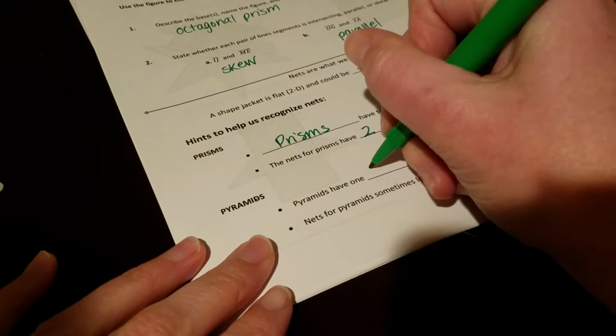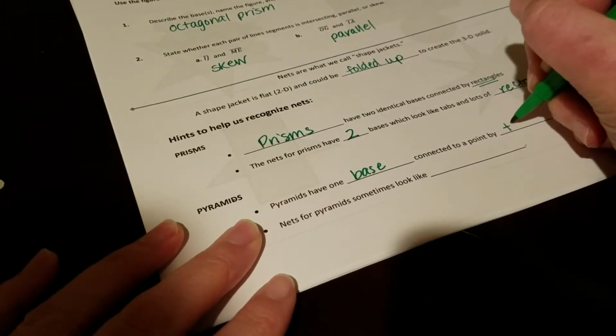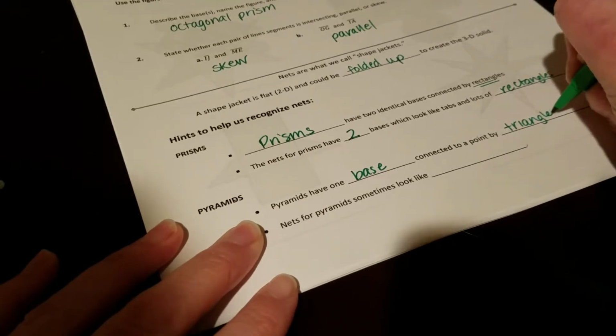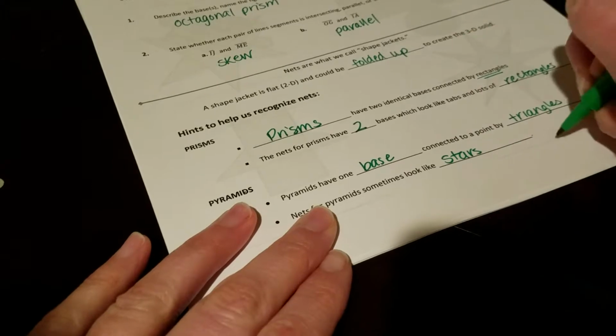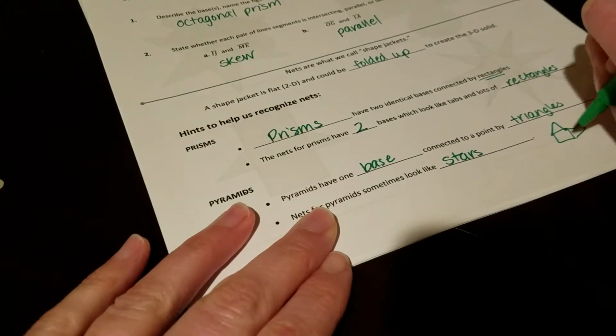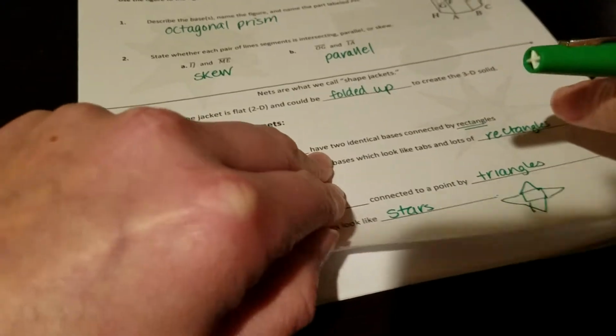Pyramids are going to have one base, and they're all going to be connected to a point by triangles because all the faces are triangles. The nets for pyramids are sometimes going to look like stars because you'll typically have the base in the center, and then you'll have all the triangles going around the outside, so they kind of start to resemble stars.